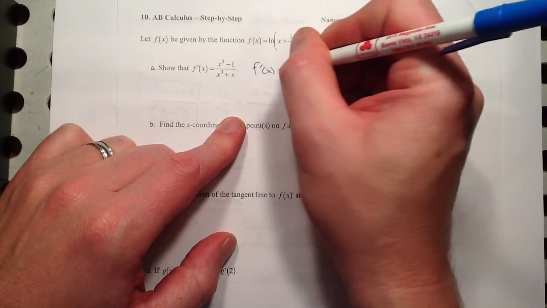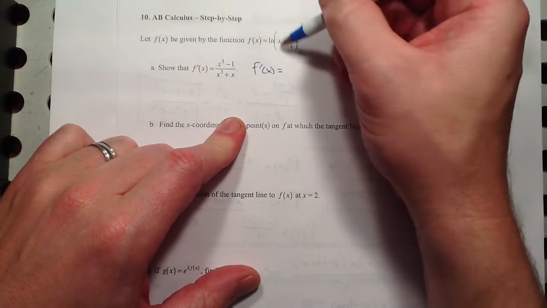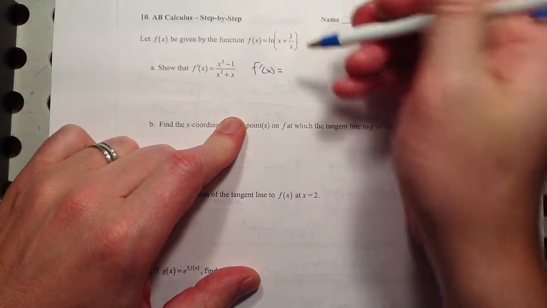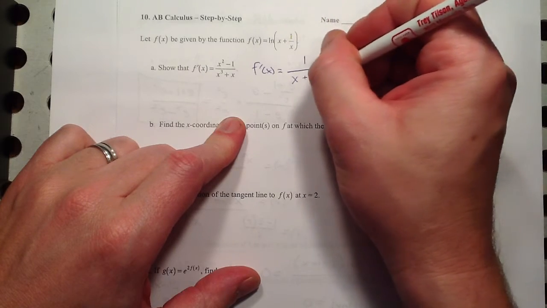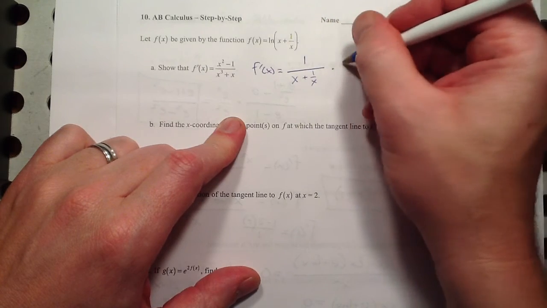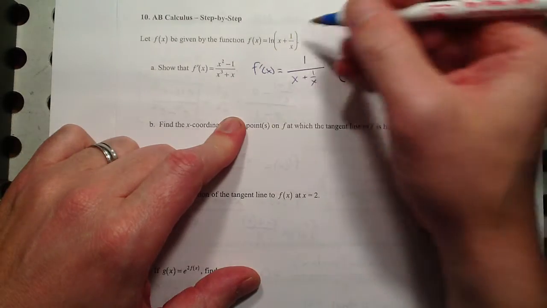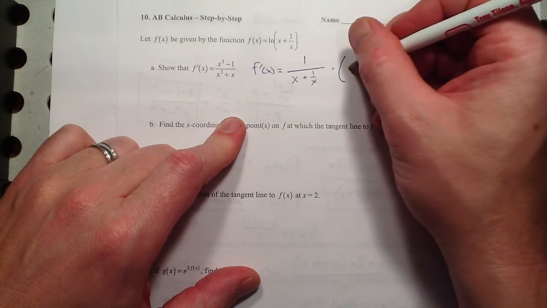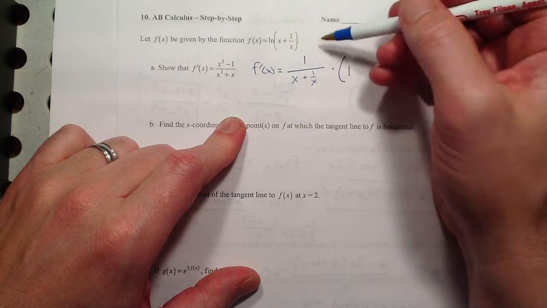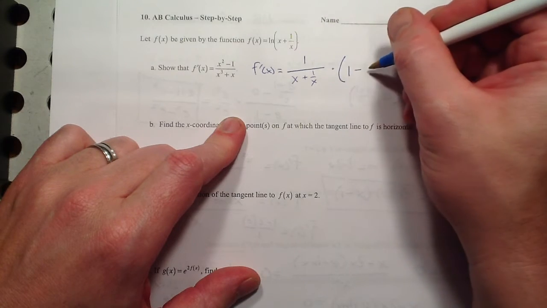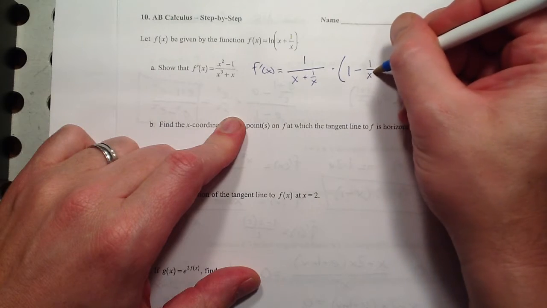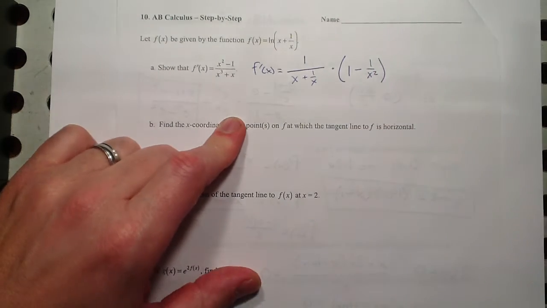F prime of x is equal to the derivative of natural log of whatever is 1 over whatever times the derivative of what's inside. The derivative of x is 1, and the derivative of x to the negative 1 is minus x to the negative 2. Should be that.